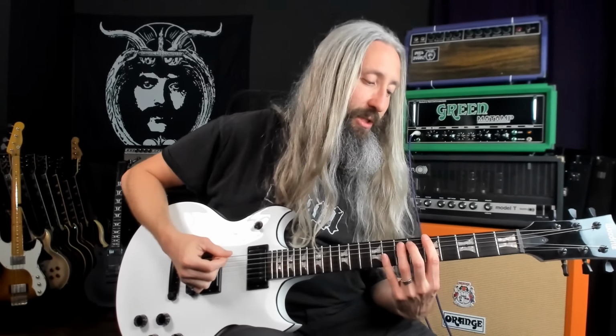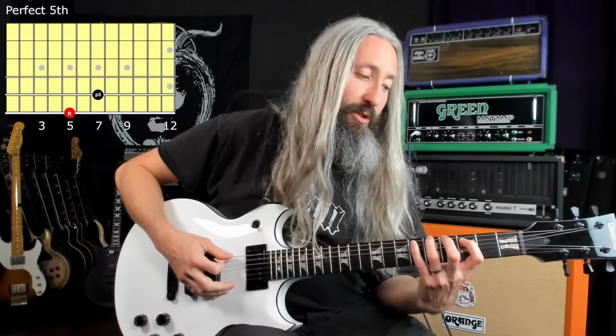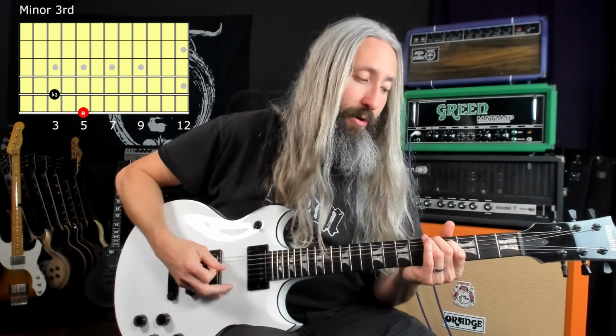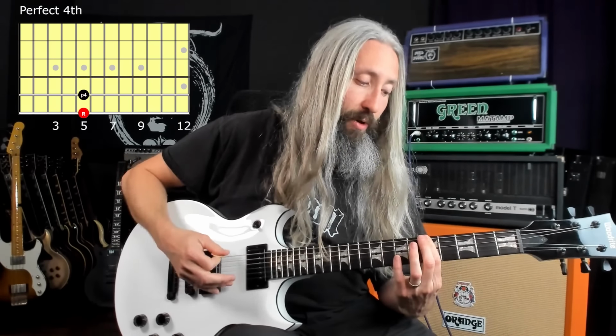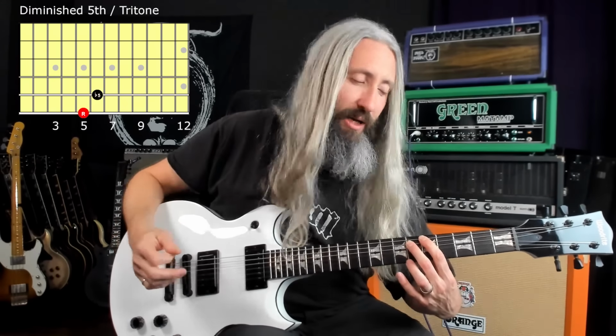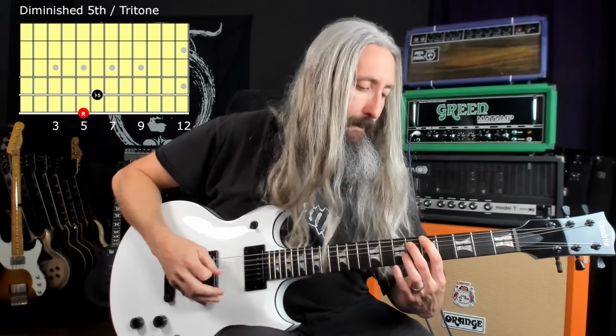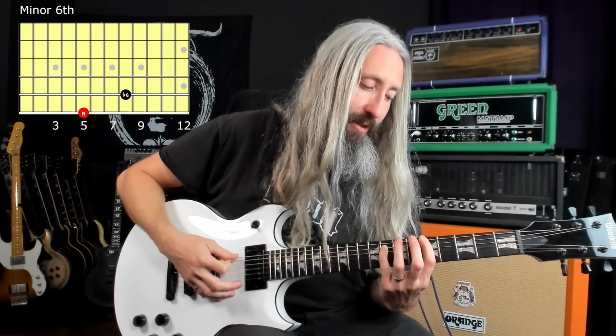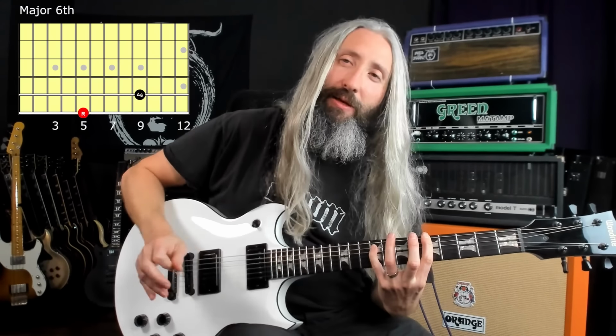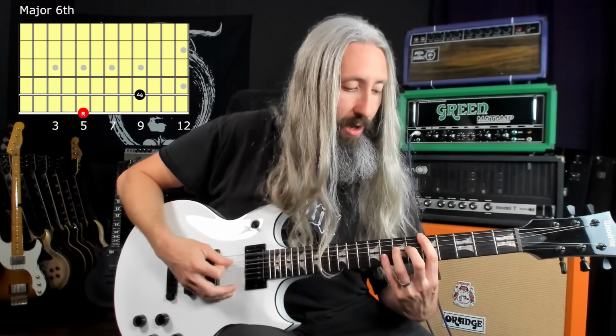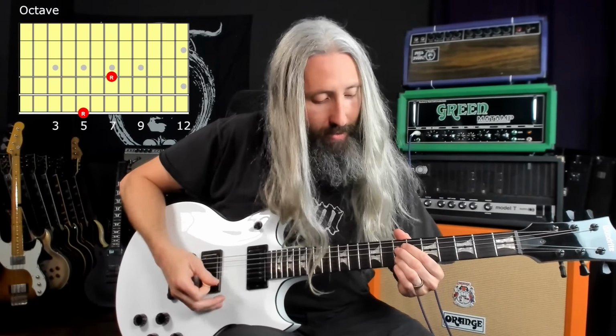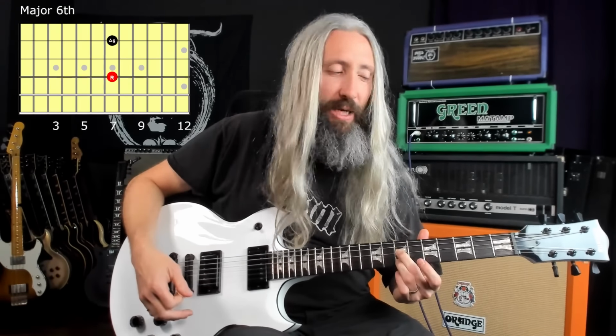I showed you all the different finger stretches, but some of the most typical positions would be that root 5 power chord, root major 3rd, root minor 3rd, root perfect 4th, root flat 5th, that's one we didn't really talk about, super dissonant though, root minor 6th, and the root major 6th. Those are super common along with that octave and that cool Pike style major 6th.